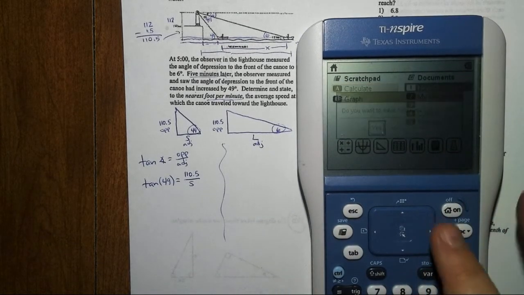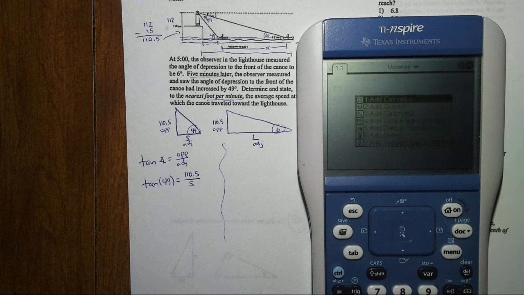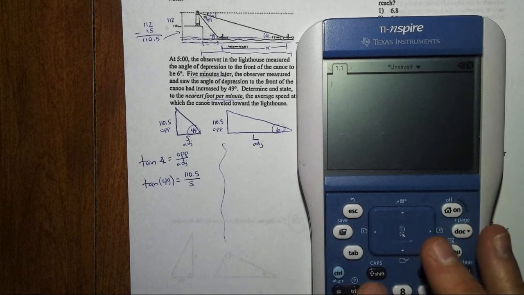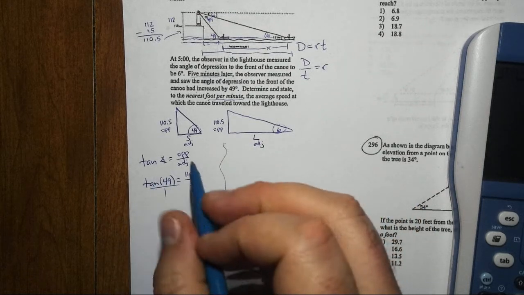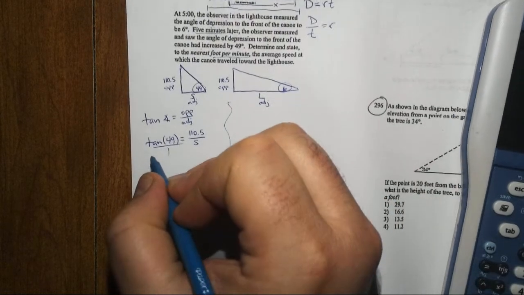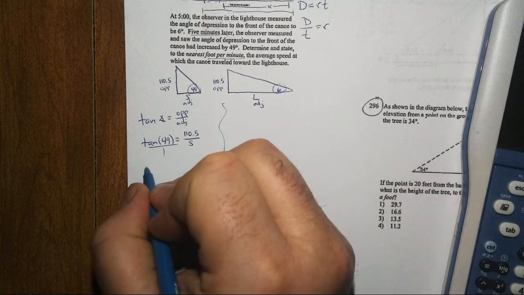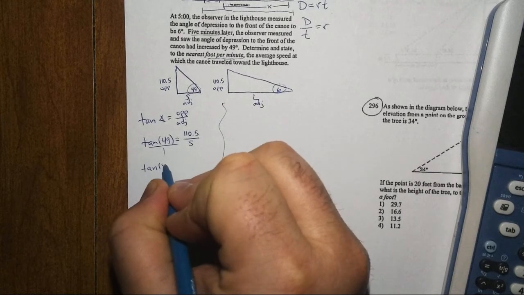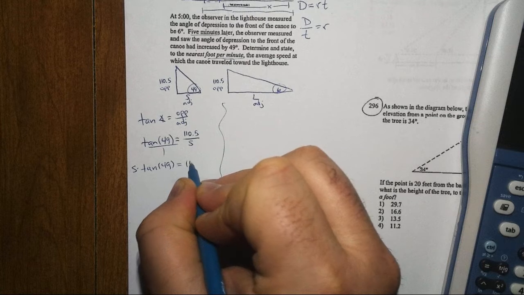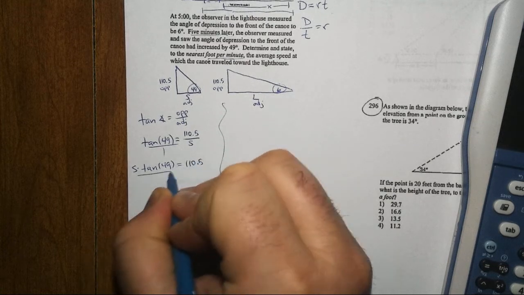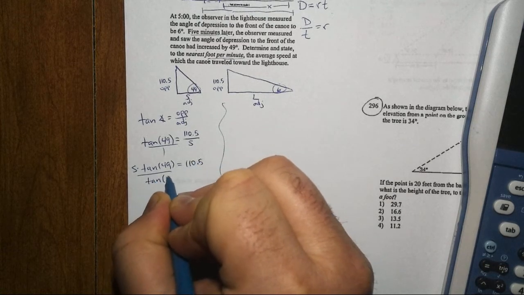Calculator time. So I grab my calculator. Now, at this point, we actually are going to cross multiply. So if I cross multiply, it's just going to be the tangent of 49, S times that is equal to 110.5. And we divide by the tangent of 49.